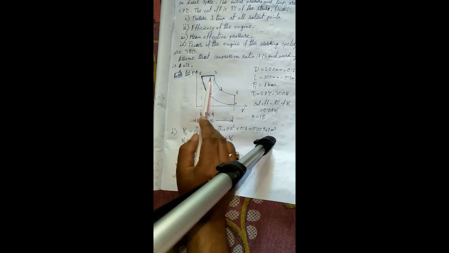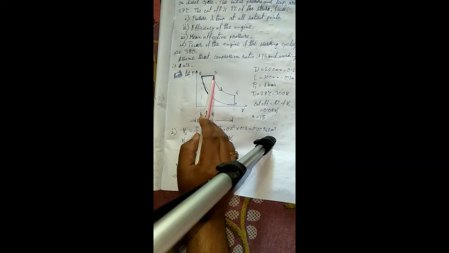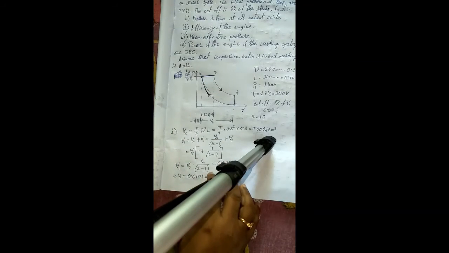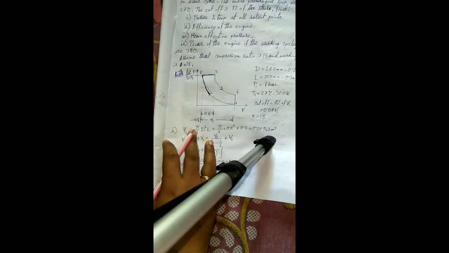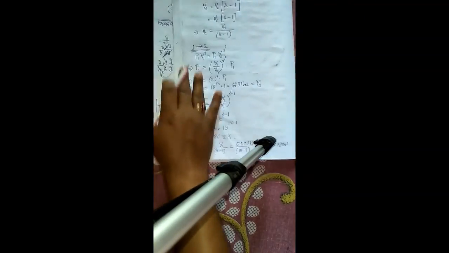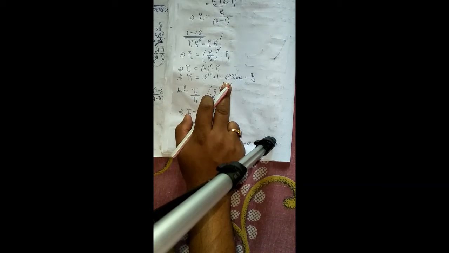So the value of P2 equals P3. The value of P2 is 44.31 bar, and this is also equal to P3.